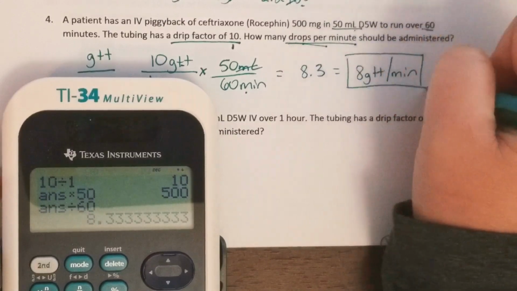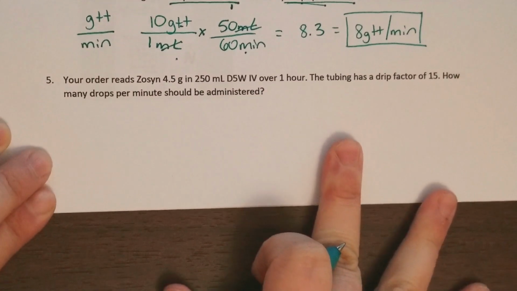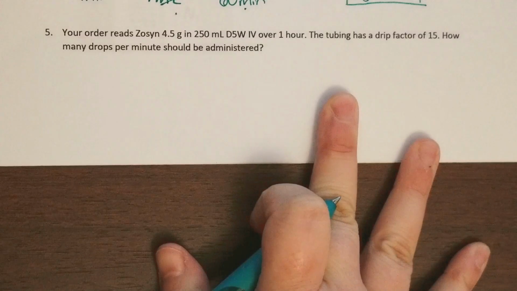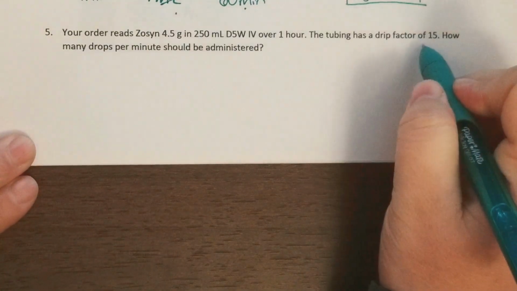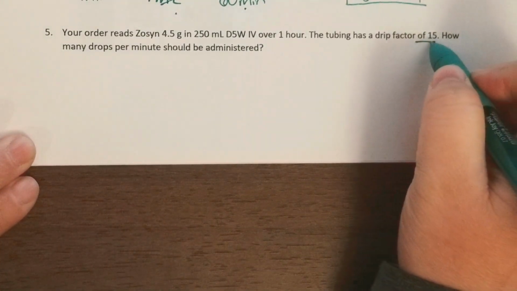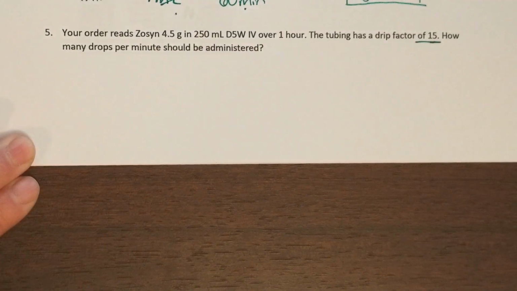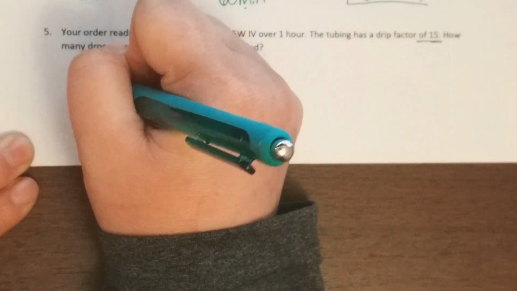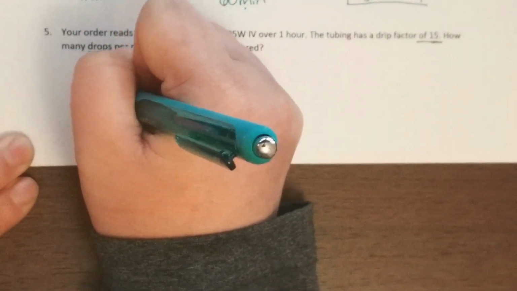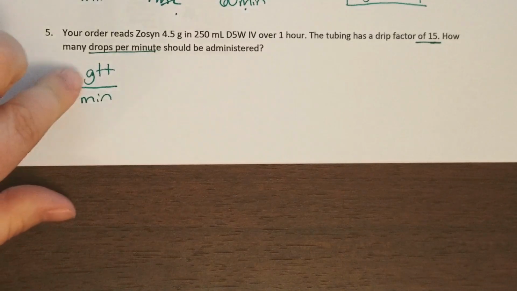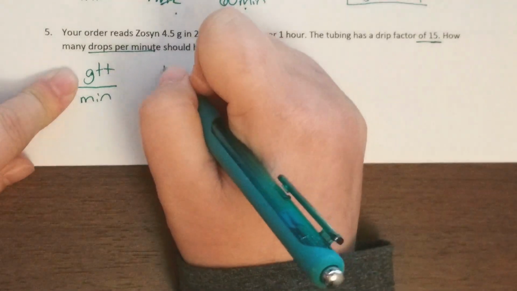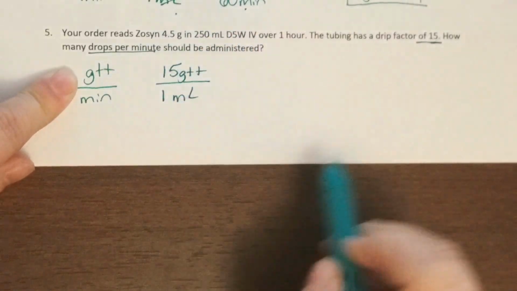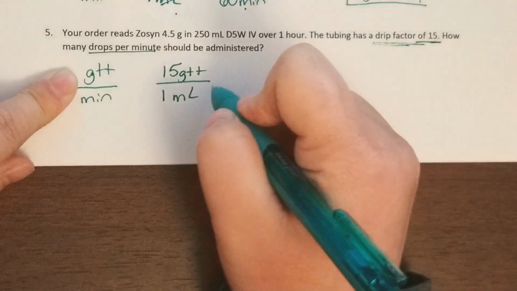Here's another one that has to do with the drip factor. So this one has a drip factor of 15. So again, this just means 15 drops per milliliter. And we're looking for drops per minute. So again, GTT, drops per minute, is what we're wanting. So we're going to start off with the drops. So we're going to do 15 drops per 1 milliliter. Again, we got that from this drip factor right here.